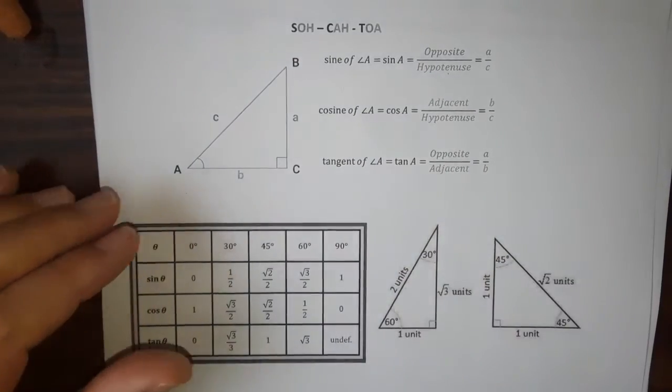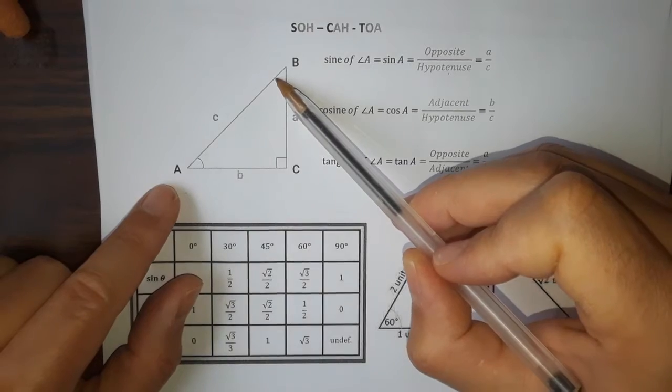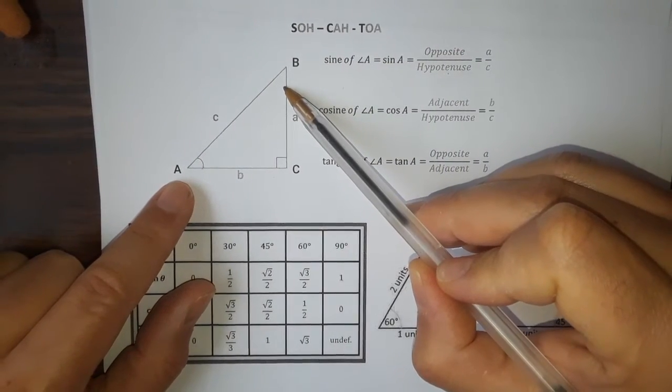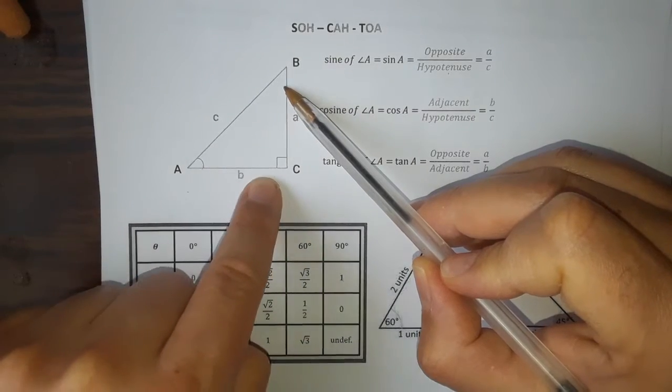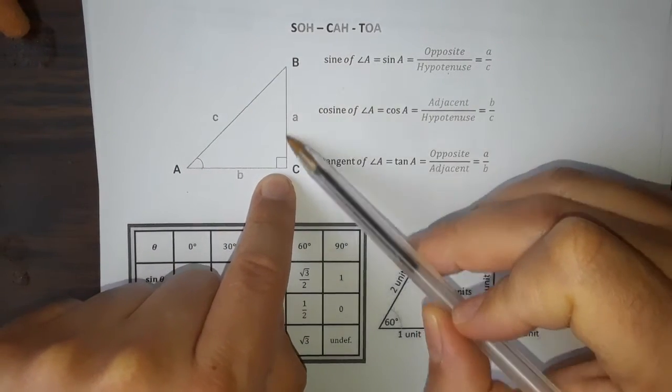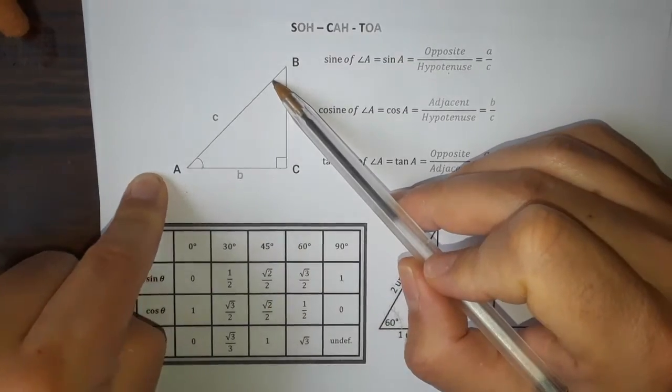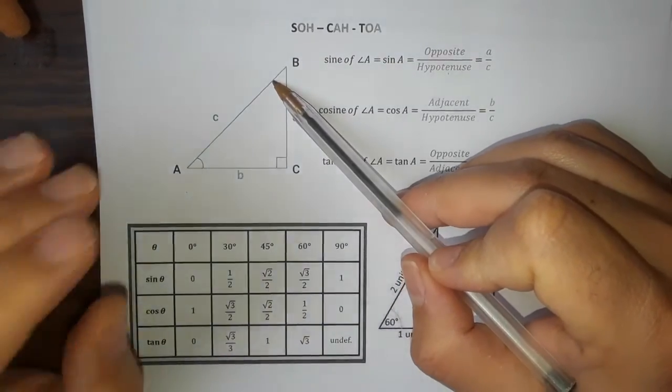Remember that if, instead of looking at this angle, we look at this one, the opposite would be this one, and the adjacent would be this one, okay? While the hypotenuse never changes. This is just a reminder.